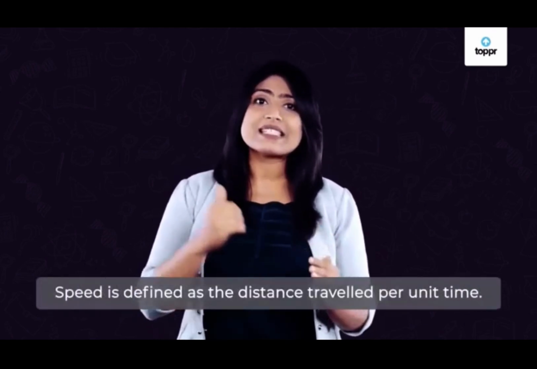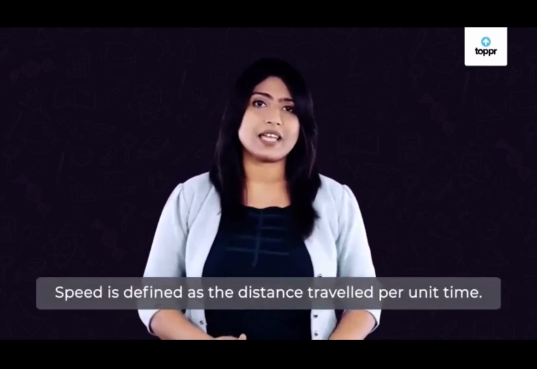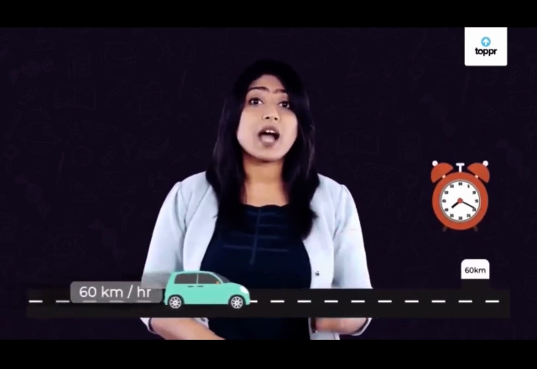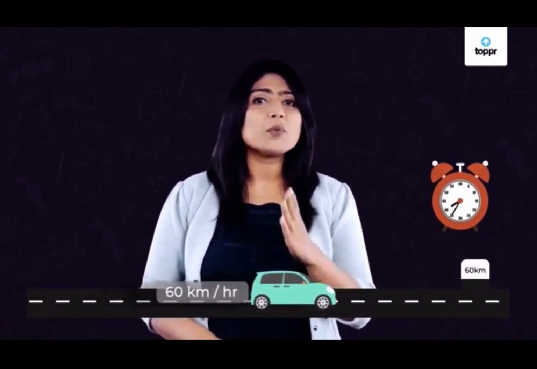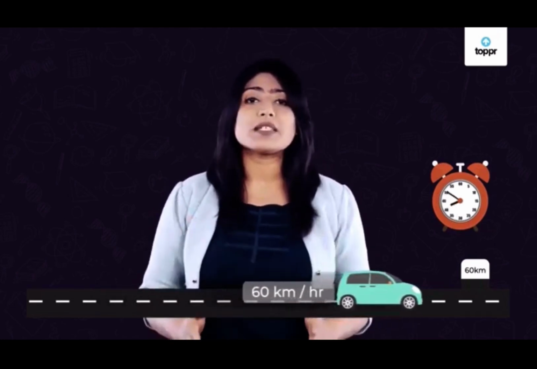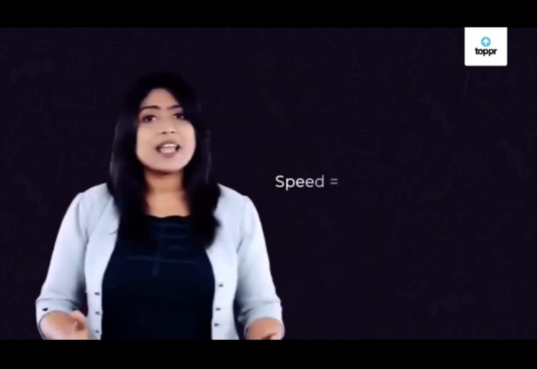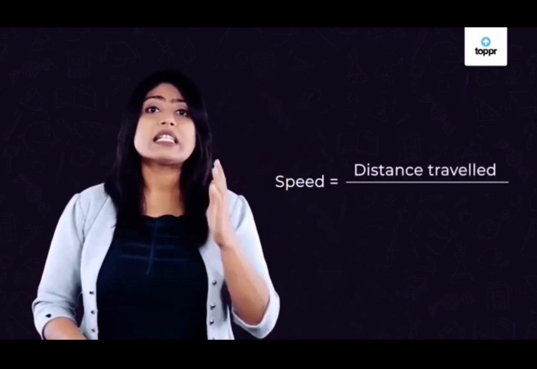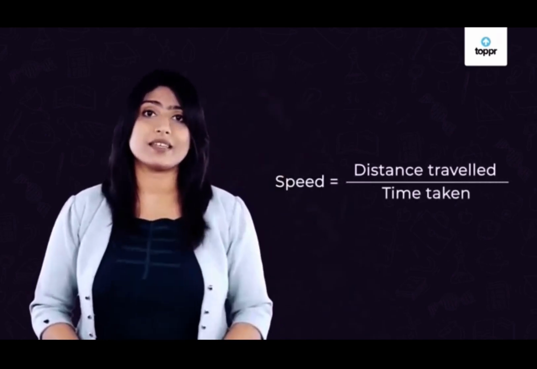In physics, we define speed as the distance traveled per unit time. So if the speed of a car is 60 kilometers per hour, it means that the car will travel 60 kilometers in 1 hour. If we know the distance traveled and time taken by an object, we can calculate speed as distance traveled divided by the time taken.